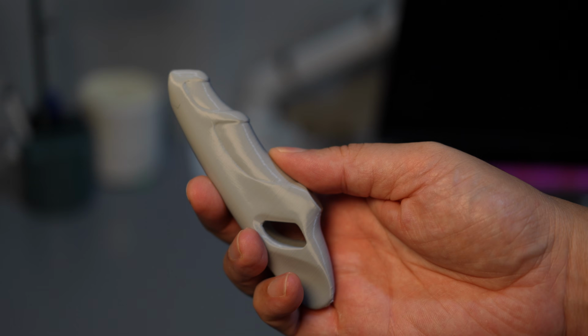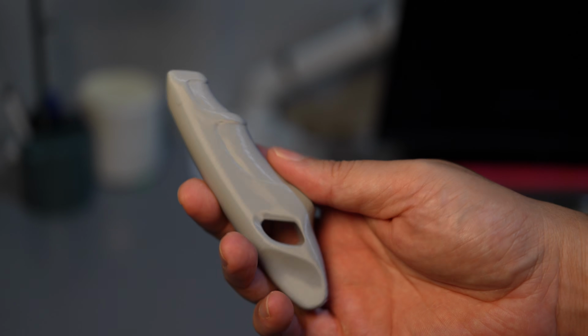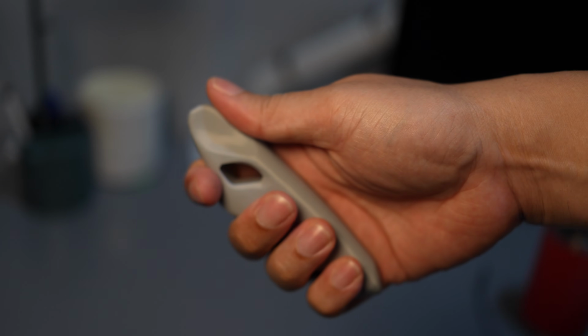Here's my first reverse engineering project using surface modeling in BricsCAD.